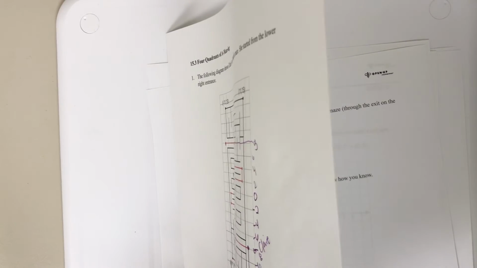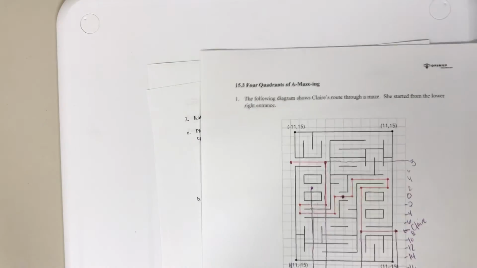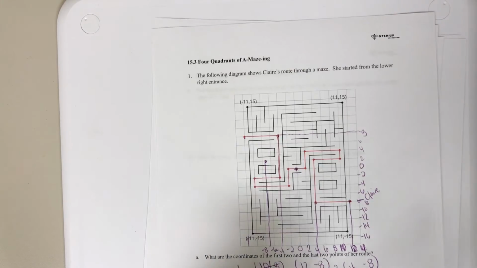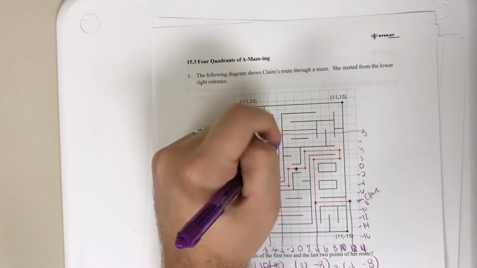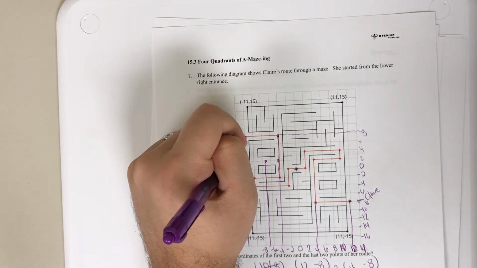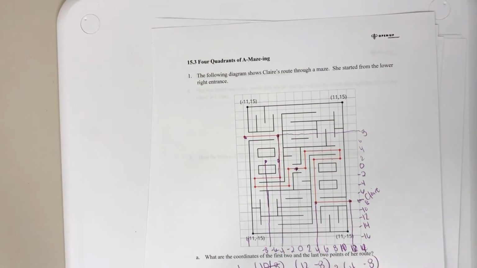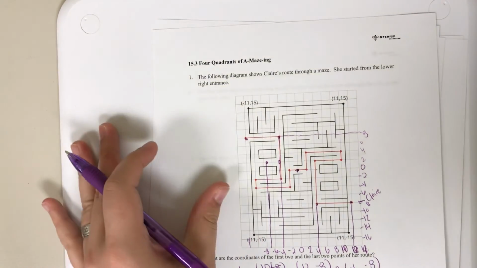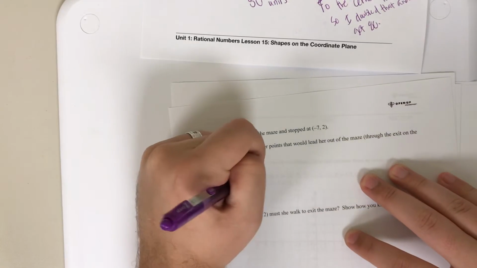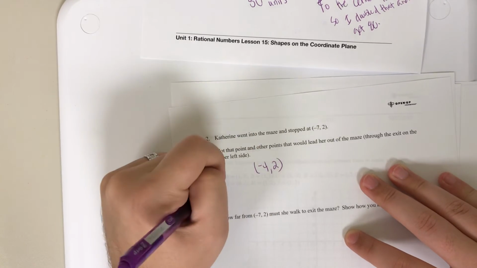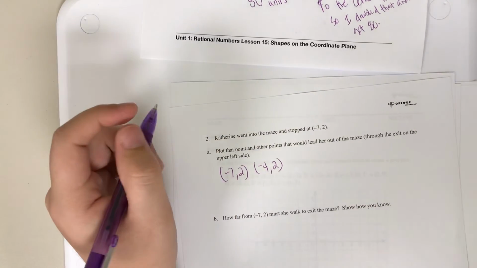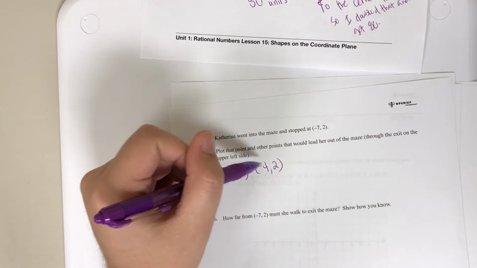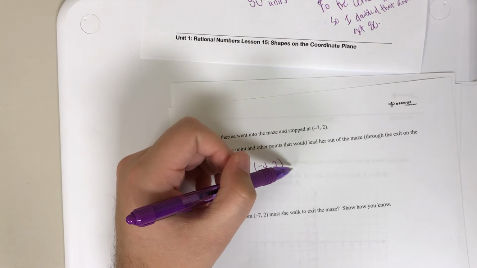And then it says plot other points that would lead her out of the maze through the exit on the upper left-hand side. So she could go here, and then I'd say take that route, right? So I would just use 2 of the points already given to me and plot a new point. So this new point would be -4, 2. So we know that our route is -7, 2, and then -4, 2, and then from there we have this point.